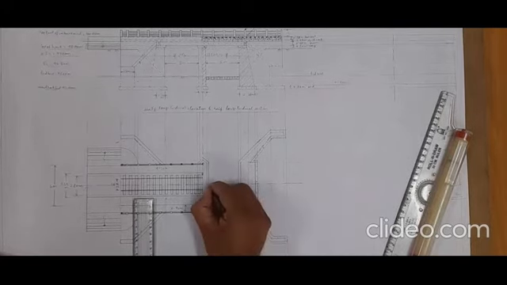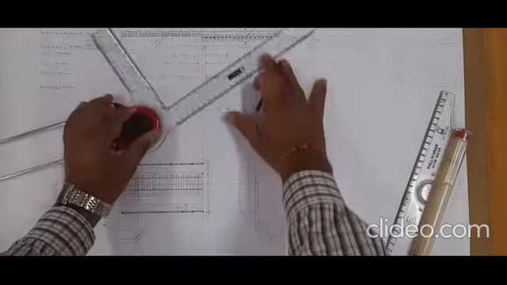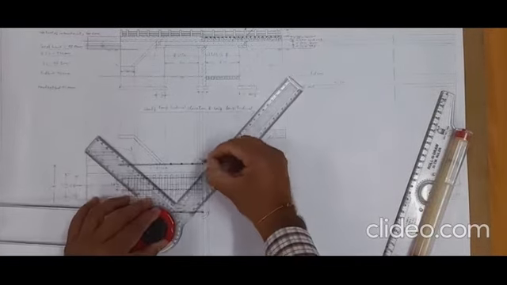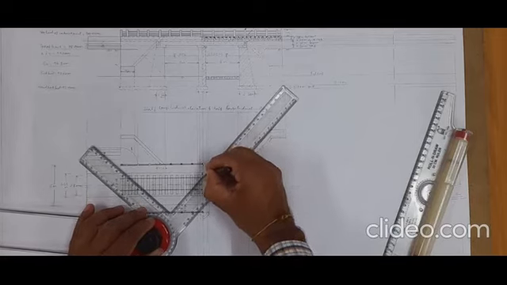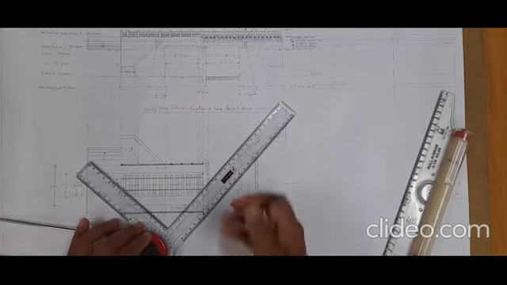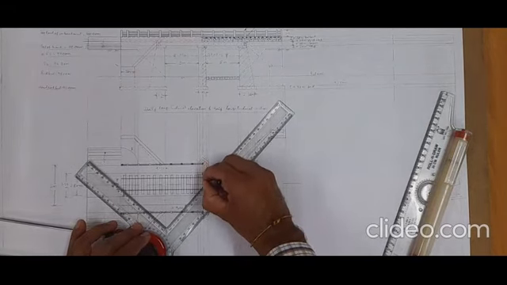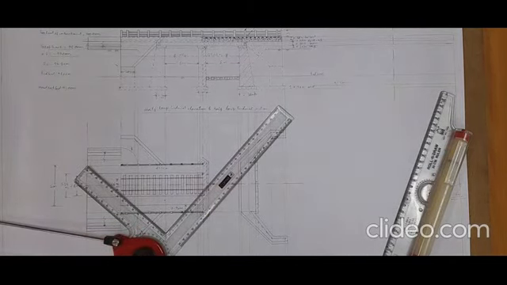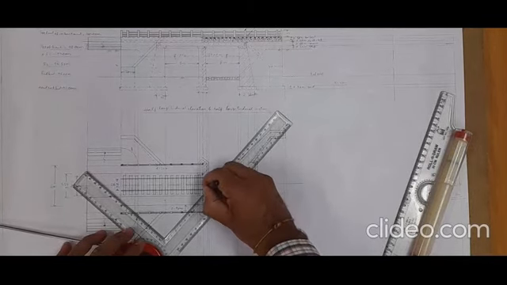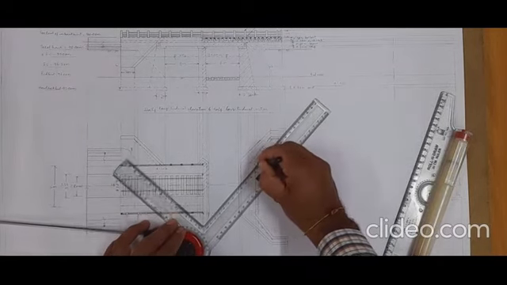So the same concrete shall be hatched at 45 degree, the half of the pier portion. Similarly for the pier and the ring wall.